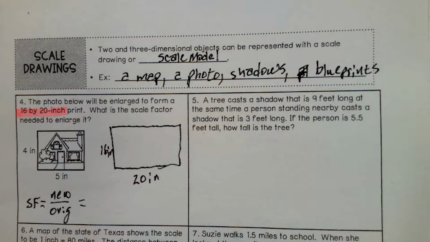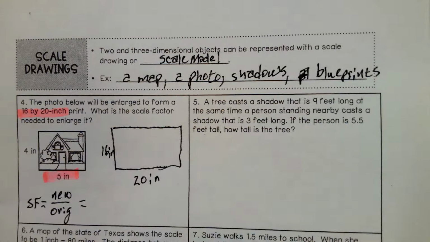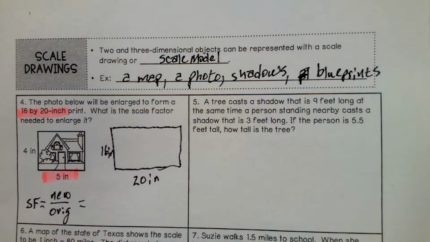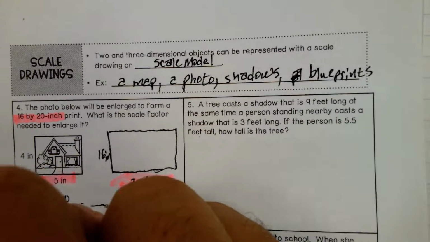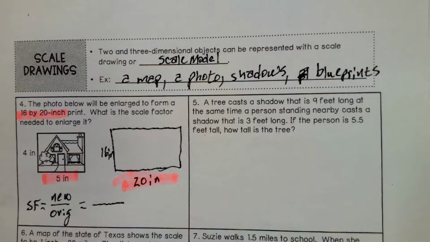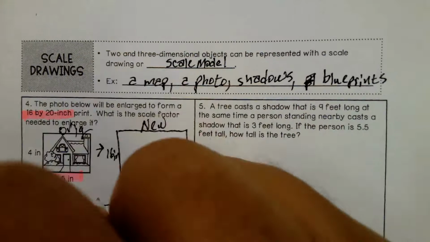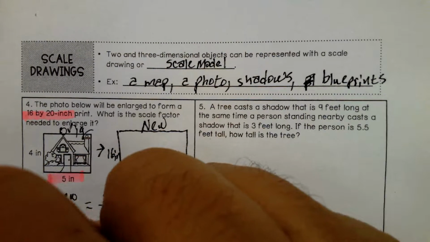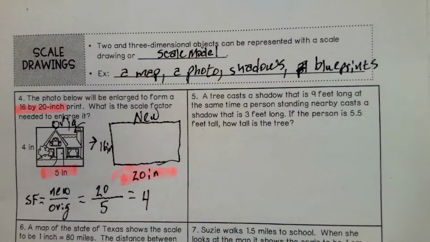So pick some corresponding sides. Let's say I pick 5 inches. What corresponds to 5 inches in the enlargement? 20. So now let's set up the ratio. What's my new value? This is new, and this is original. So we want 20 over 5, which simplifies to 4. The scale factor is 4. It's basically 4 times larger. Okay.